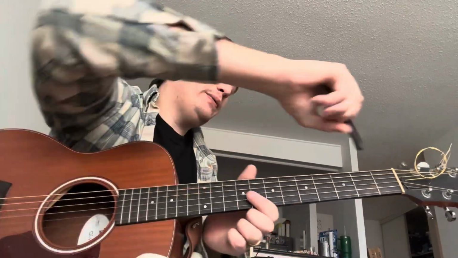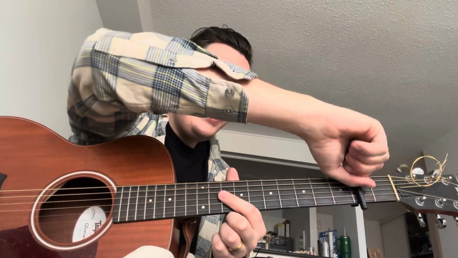I mentioned this works with any key. If we're starting with the key of C, remember we were playing in the key of G, but if we were to learn the song in the key of C instead, we can use our capo to go up from C. For example, we would go C sharp on the 1st fret. We would go D on the 2nd fret, and so on. So it works like that.